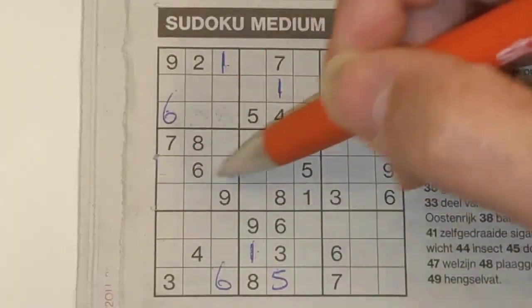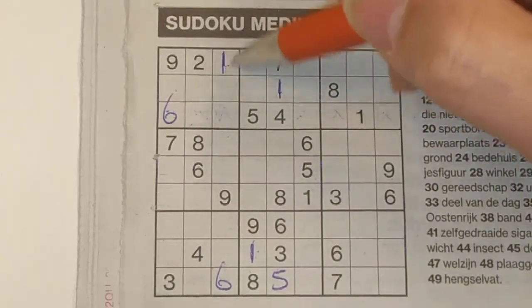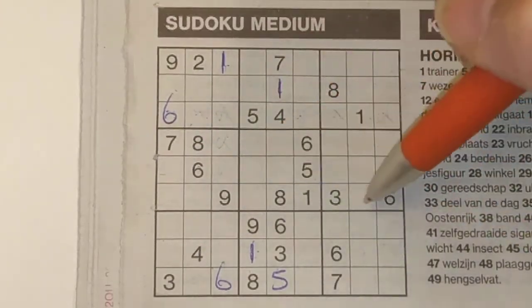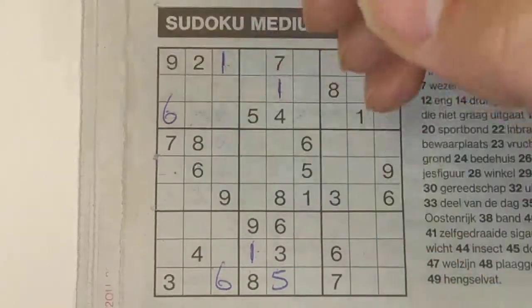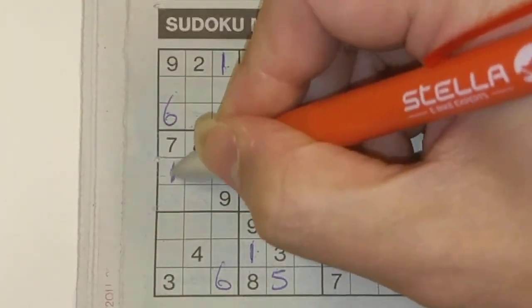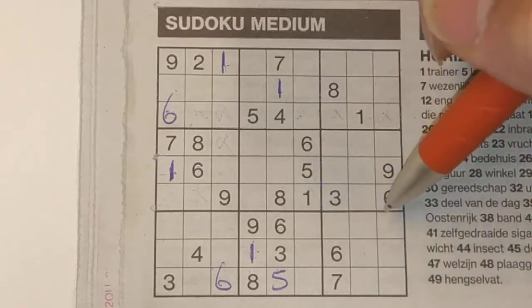In this big square, 5 missing numbers. One of the missing numbers is a 1. I see here 1, so no 1 in these 2 boxes. There are 1, so no 1 in these 2 boxes. 1 box remains for the 1, should be here. I cannot continue with the 1. I need more information.